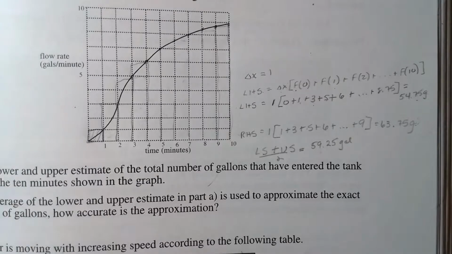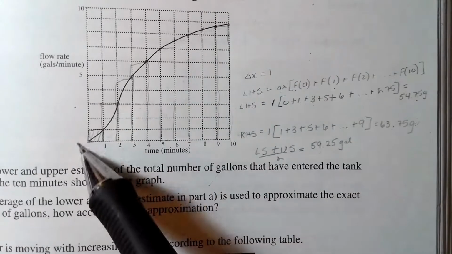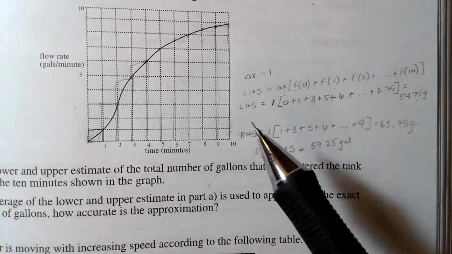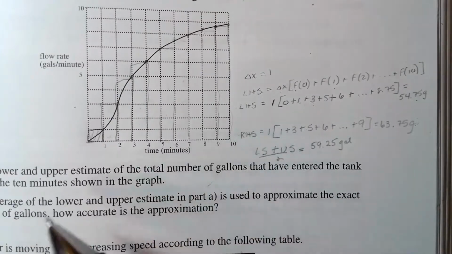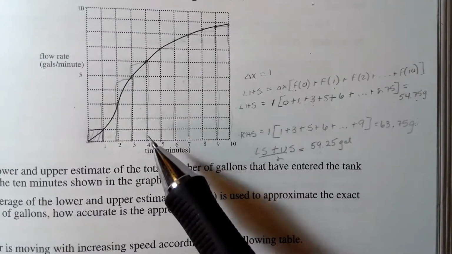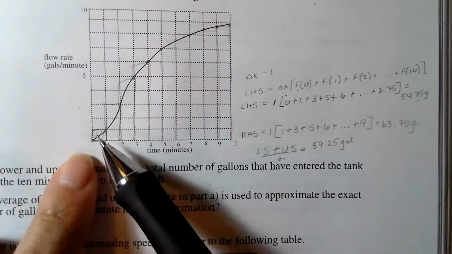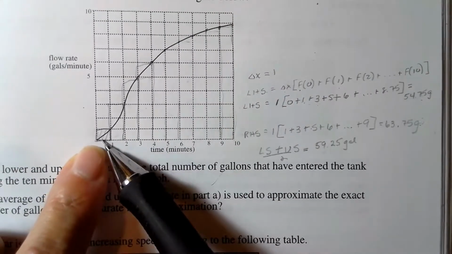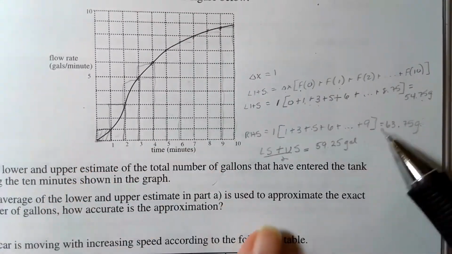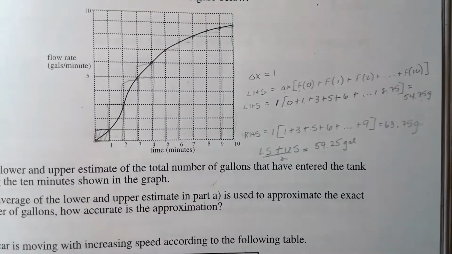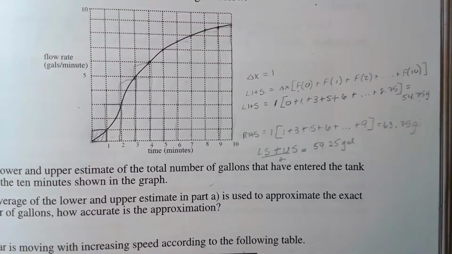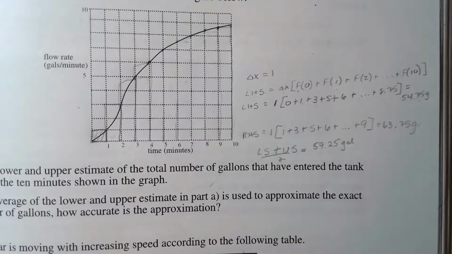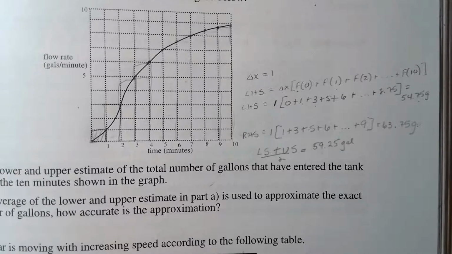So where before I had a plane flying or something, the area under the curve represented total distance traveled. Now we have water flow, and so what we're going to end up with is that the total number of gallons when we get done computing this, so approximately 59.25 gallons, have flowed into the tank, okay, at this point.